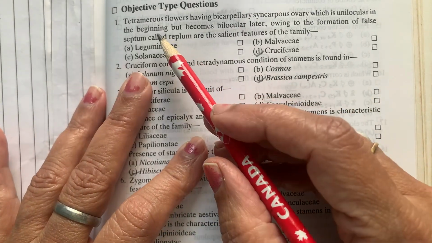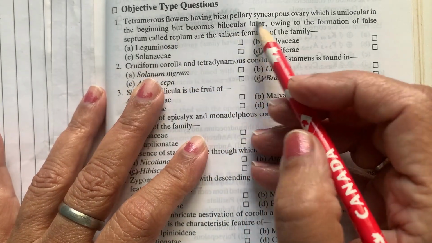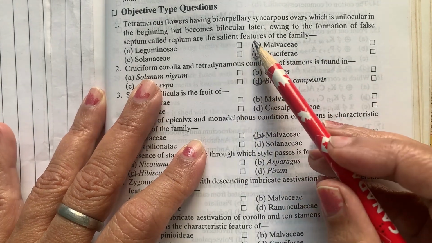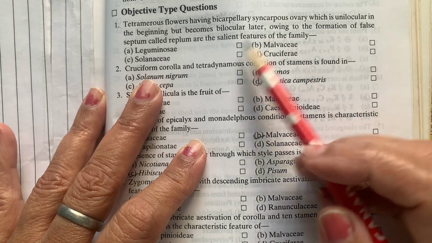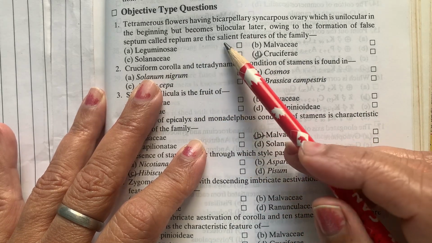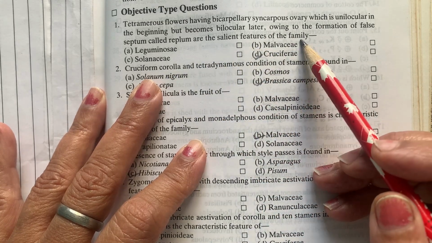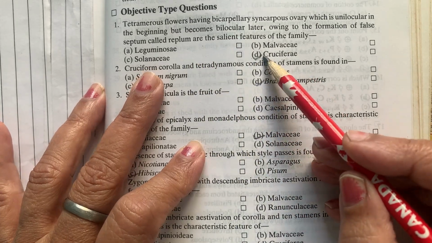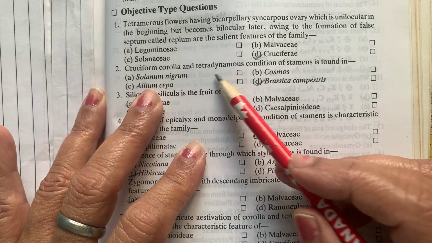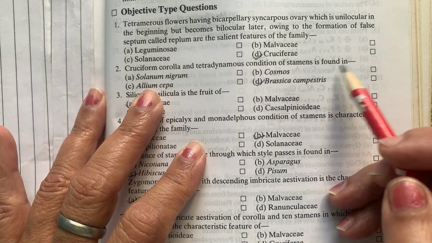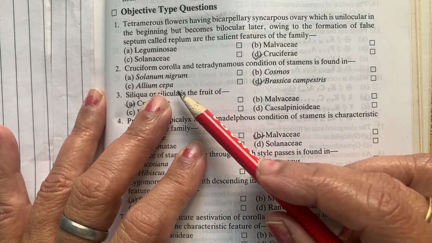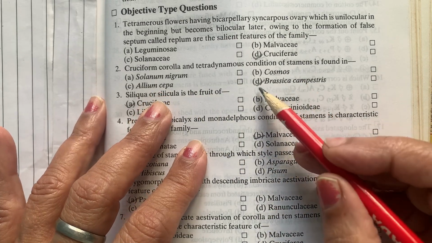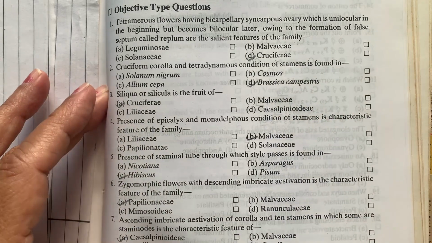First one, tetramerous flower having bicarpellary syncarpous ovary, which is unilocular in the beginning but becomes bilocular later, owing to the formation of false septum called replum. Are the salient features of the family Leguminosae, Malvaceae, Solanaceae, Cruciferae. It is Cruciferae. Cruciform corolla and tetradynamous condition of stamens are found in Solanum nigrum, Allium cepa, Cosmos, Brassica campestris. Correct option is Brassica campestris.